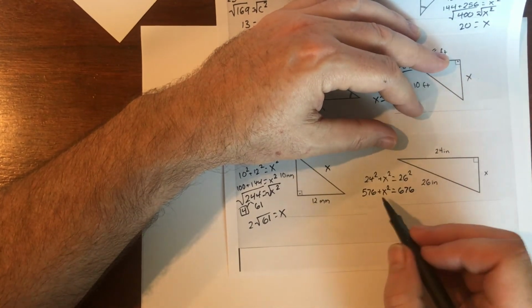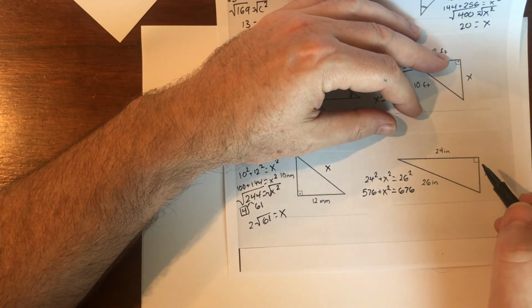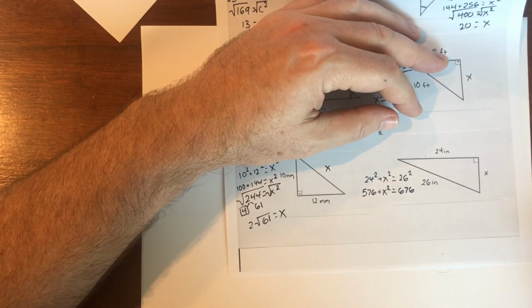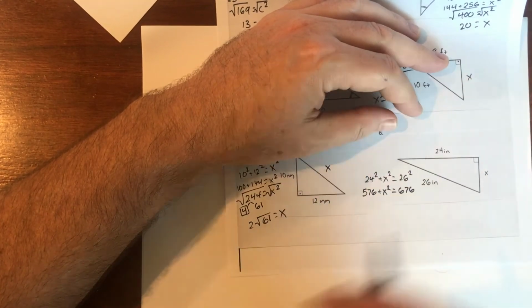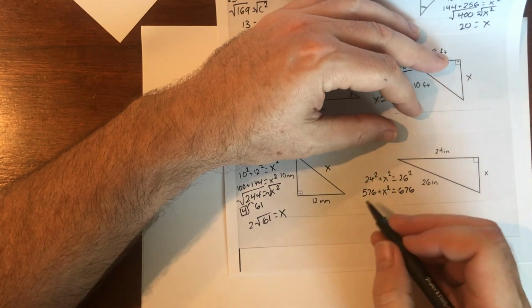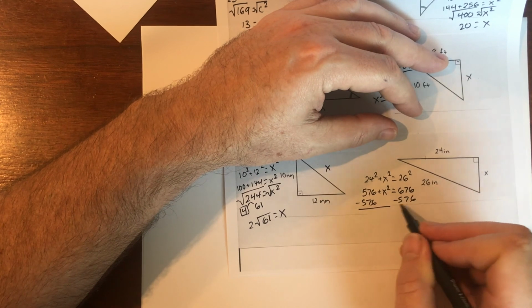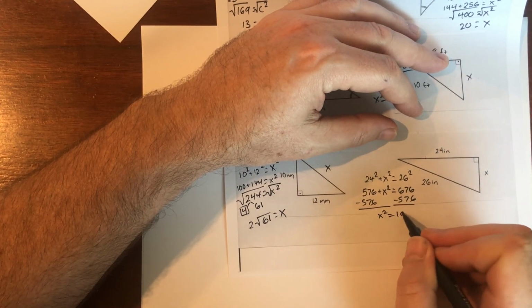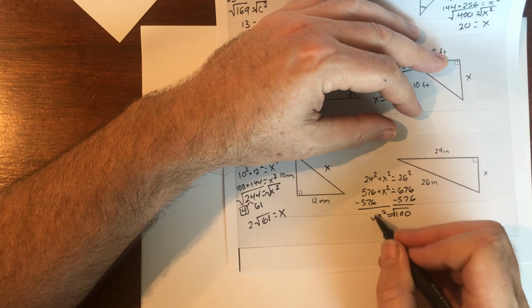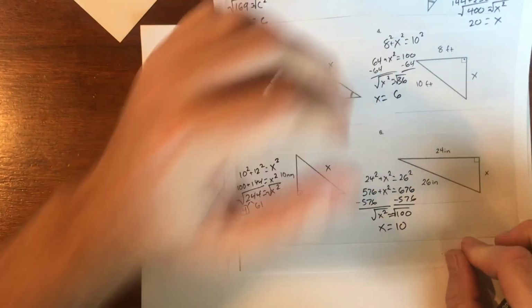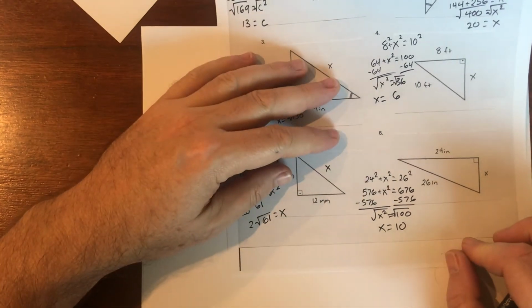And this is why. Because this is the 5, 12, 13 triangle that has been dilated by a scale factor of 2. And when you subtract this, you get x squared equals 100, and you say, yay, it's a perfect square, so x must equal 10. So the 10, 24, 26, that's the 5, 12, 13 doubled.